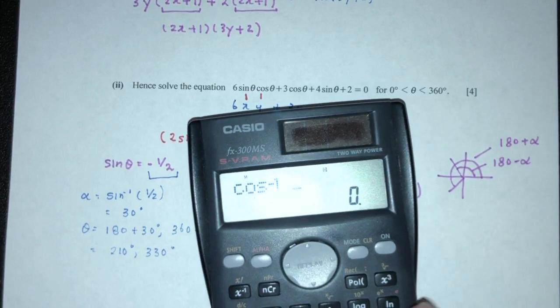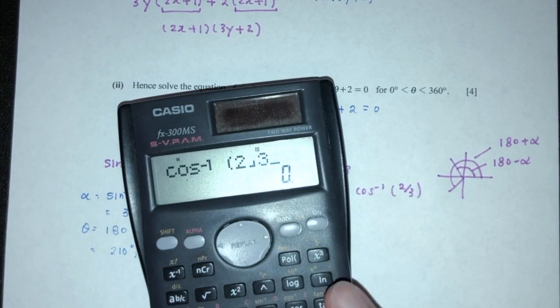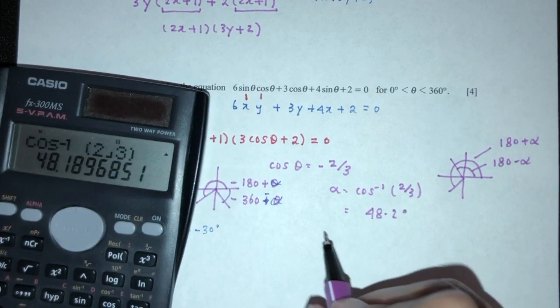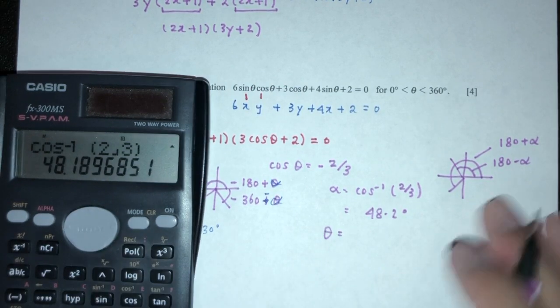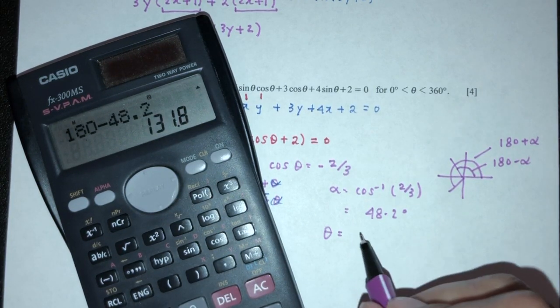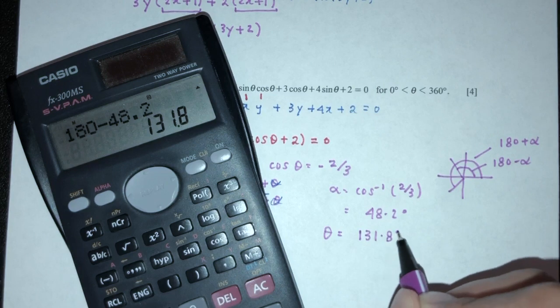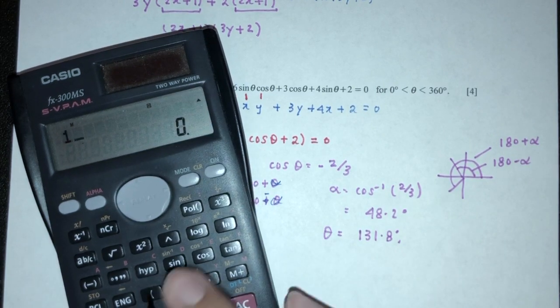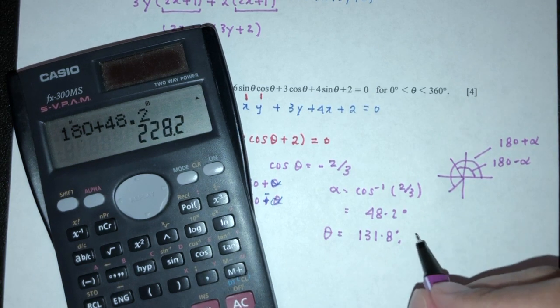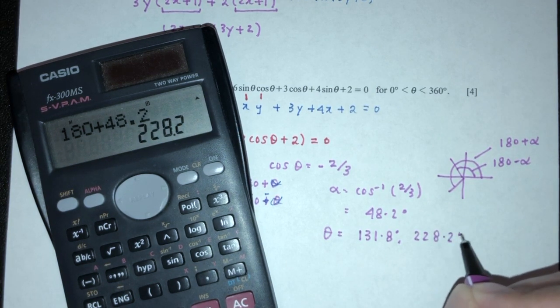Cos inverse 2 over 3, that will be 48.2 degrees. So finally, theta will be, according to the quadrants, 180 minus 48.2, that will be 131.8, and we have 180 plus 48.2, that will be 228.2.